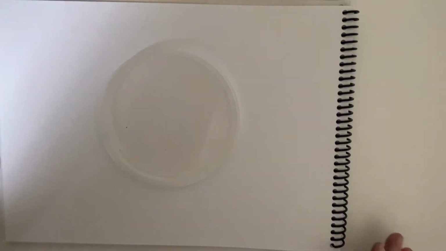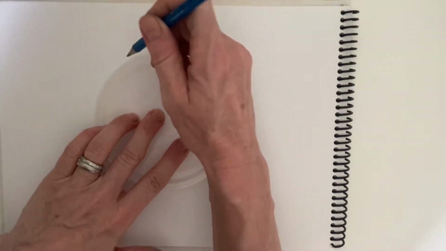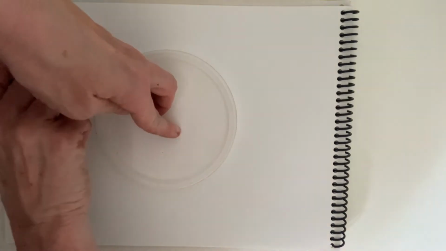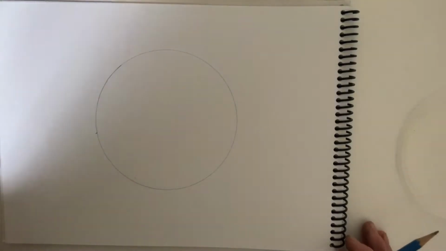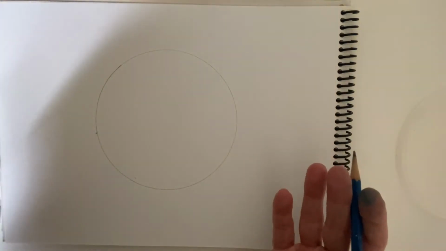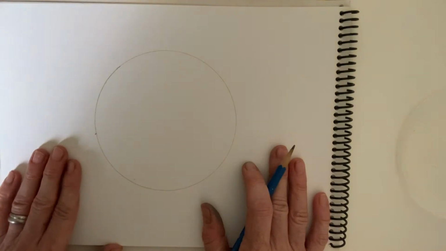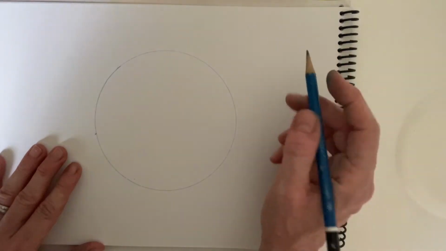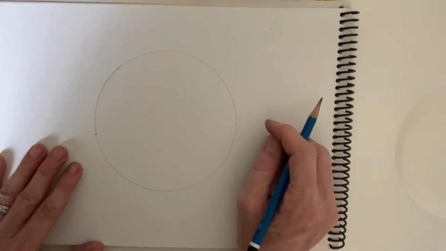Okay, so you're going to start your drawing by using something circular to draw around. I've got a little plastic lid here, and you're just going to draw very lightly around the lid to create a circle. Remember, we're trying to create the idea of 3 dimensions on a 2D surface. Whenever you're drawing something in 3 dimensions, you have to consider where the light source is coming from, in this case the imaginary light source. We're going to think that the light is coming from the top right corner.